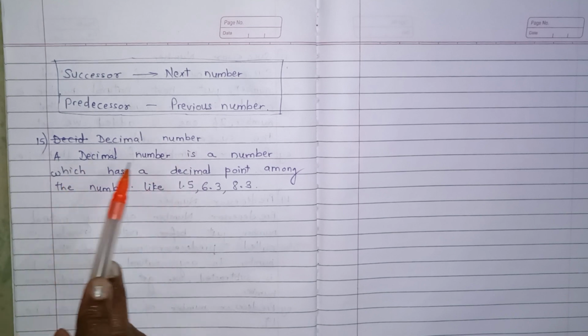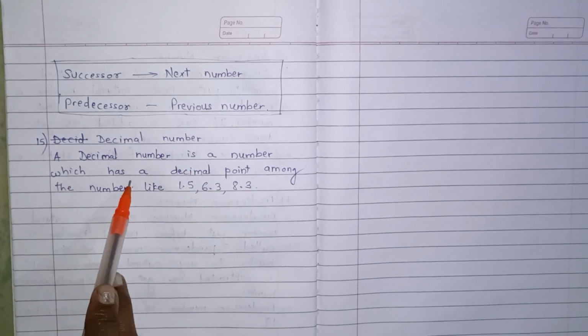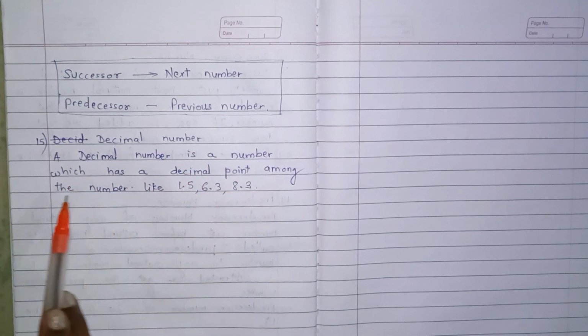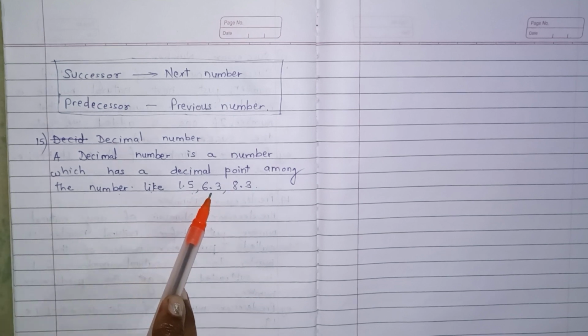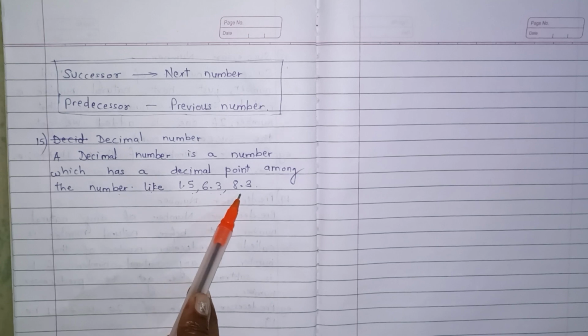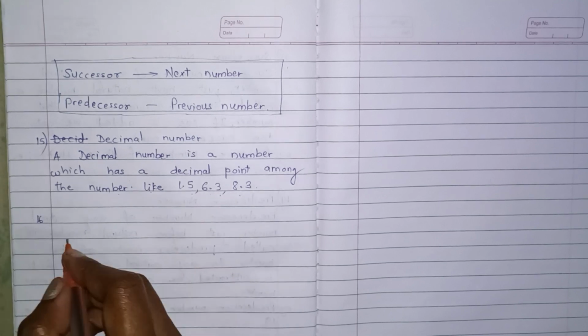Decimal number. A decimal number is a number which has a decimal point among the number, like 1.5, 6.3, 8.3, etc.